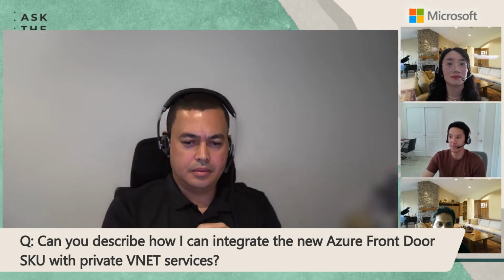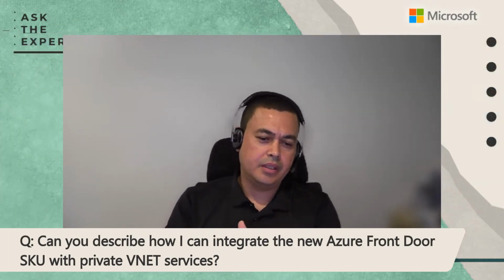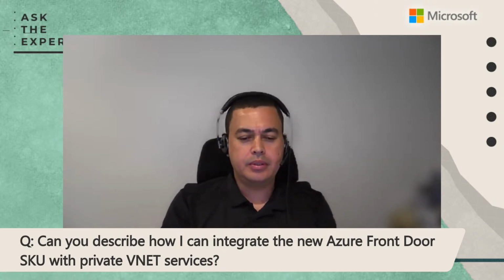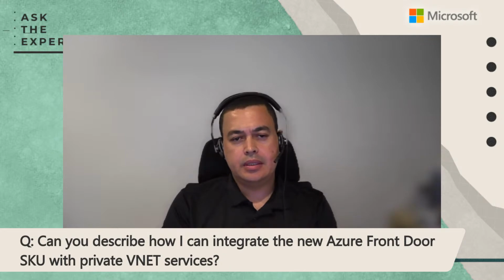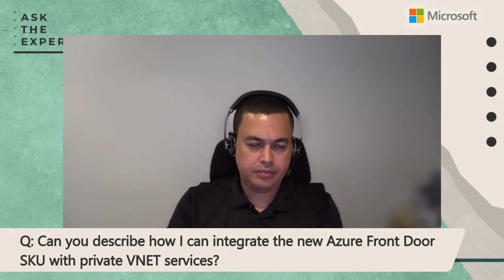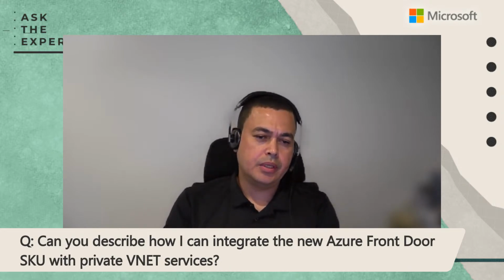Yes. So for the new Front Door, we have the SKU called Premium on the Azure Front Door. And what happens is we have a full set of security capabilities of WAF, as well as the capability to use private link.